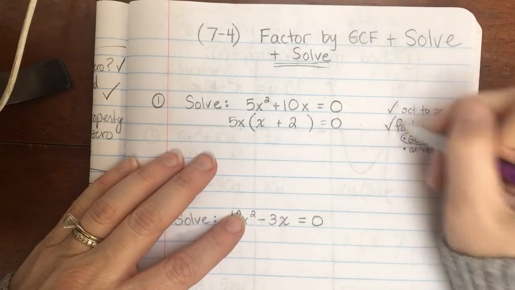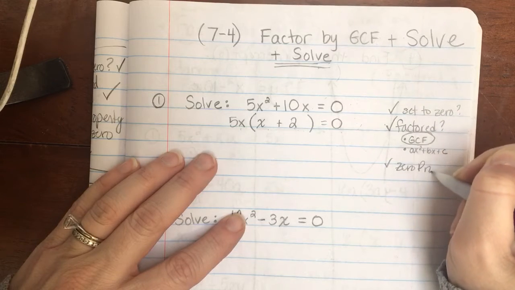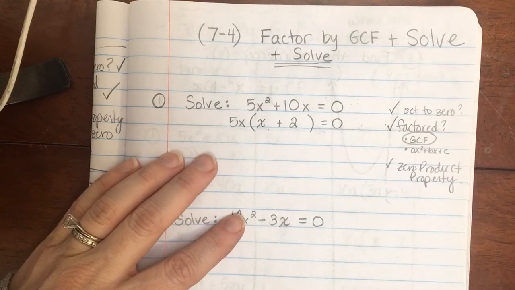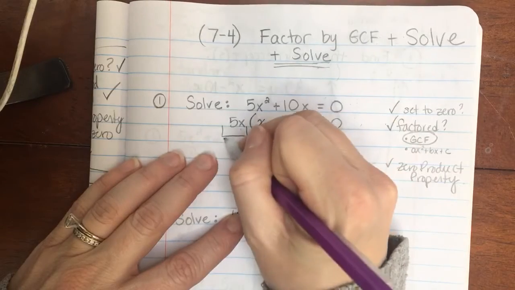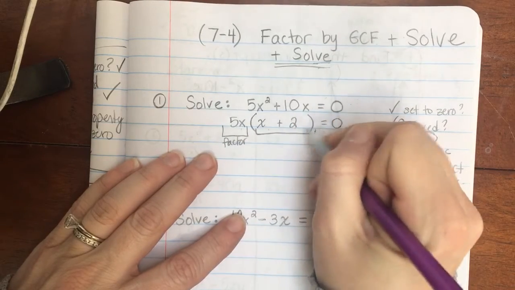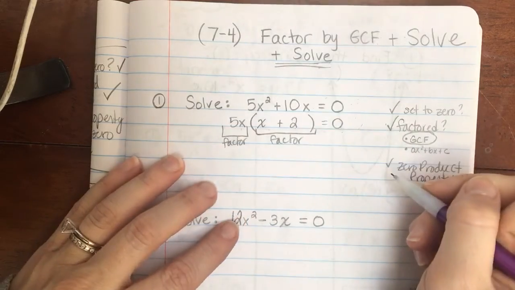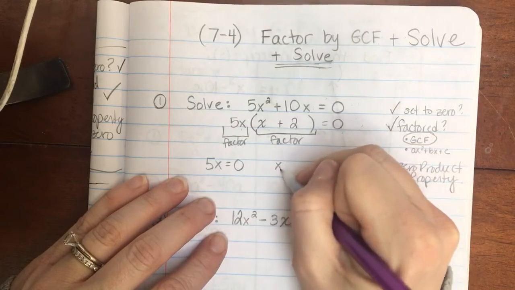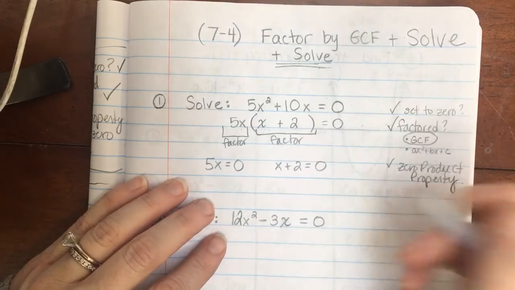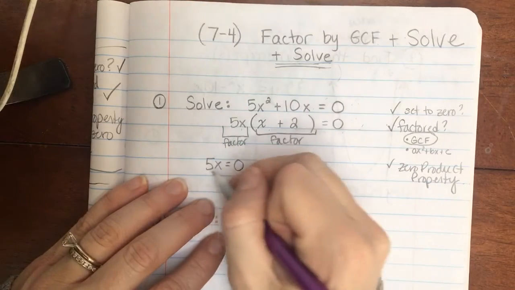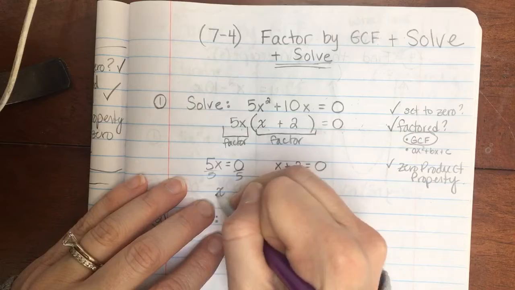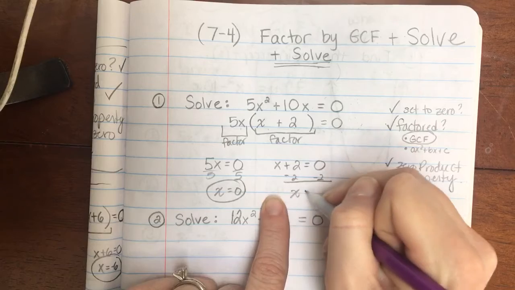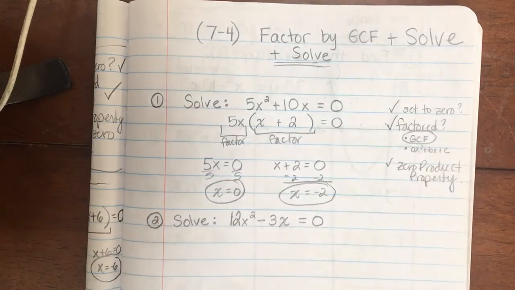Now that it's in factored form, I can use the zero product property and set each factor to 0. This is a factor, and this is a factor. I'm going to set those 2 factors equal to 0 and solve. 5x equals 0, and x plus 2 equals 0. When I divide by 5, I get one solution, x equals 0. And if I subtract 2 from both sides over here, I get a solution, x equals -2.